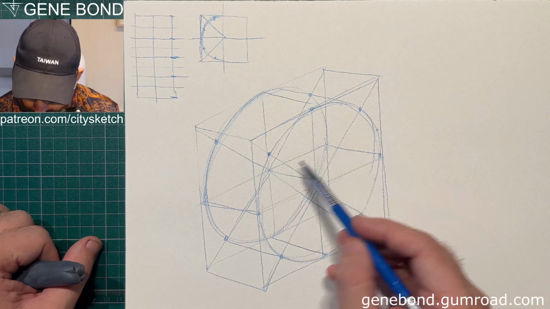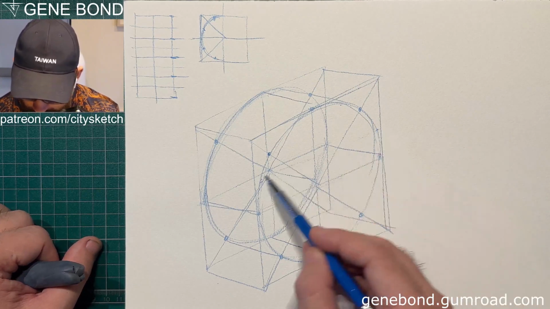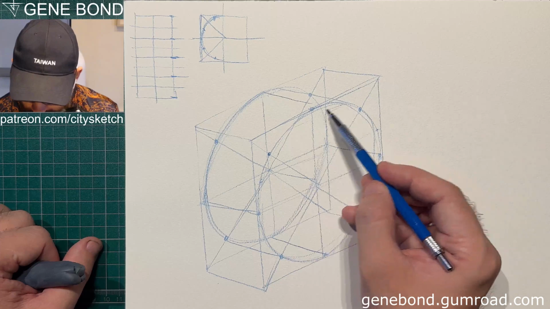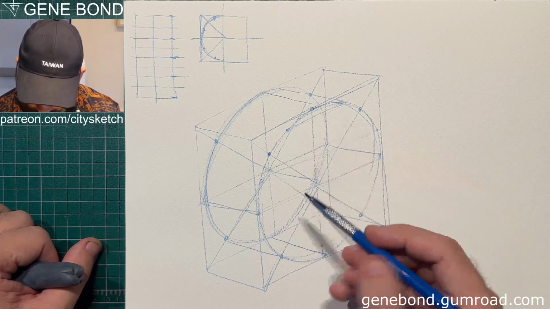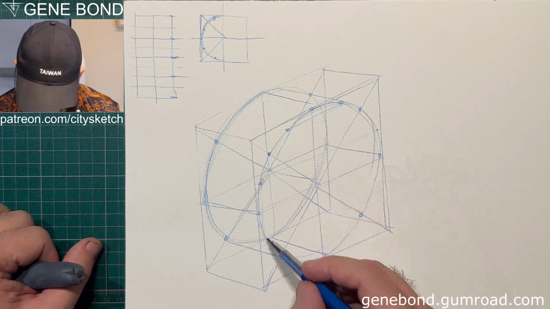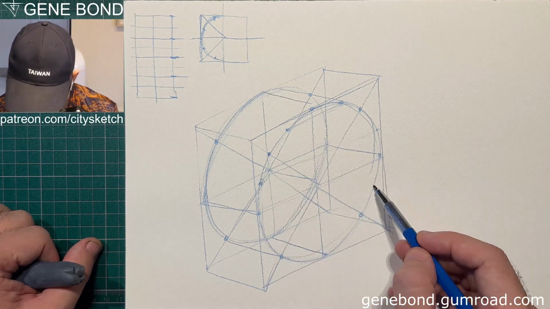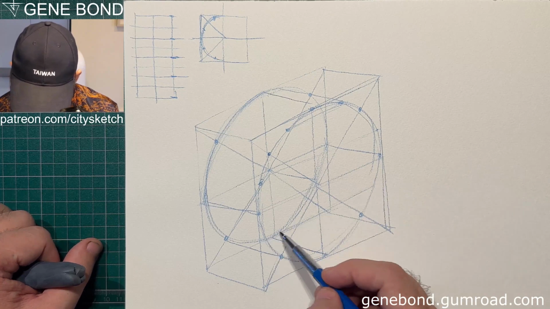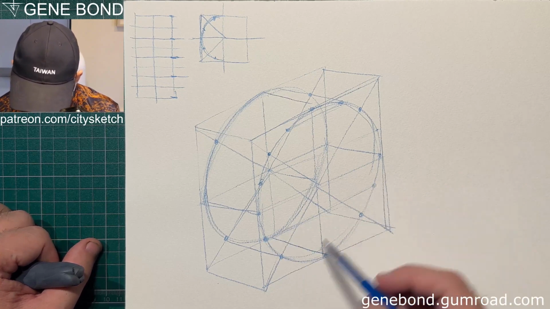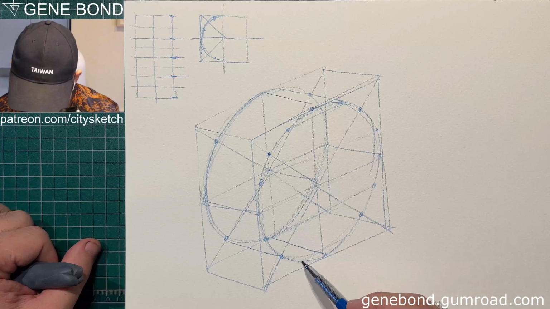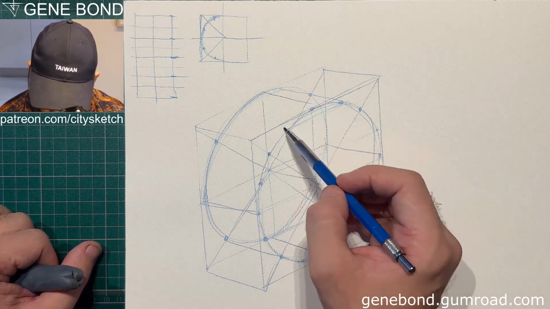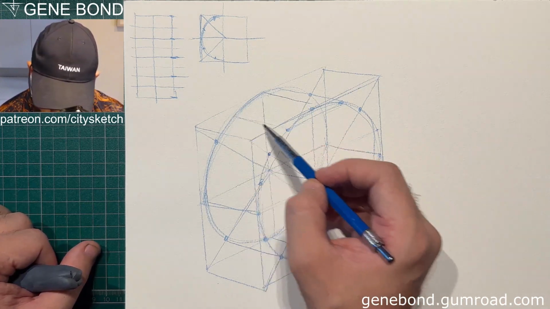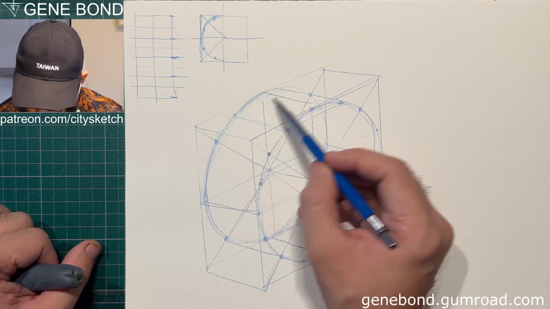So somewhere here, somewhere here will be an in-between point, somewhere here, and we just project it to the other side.